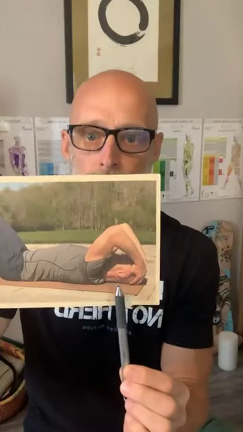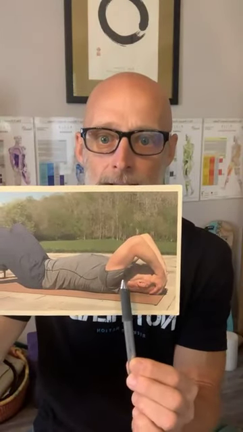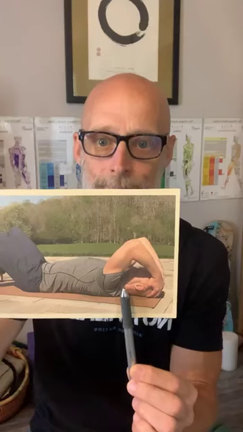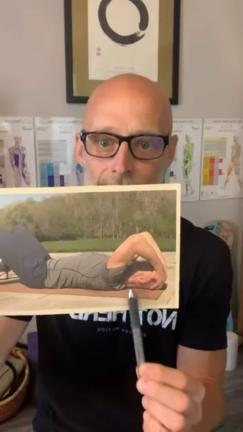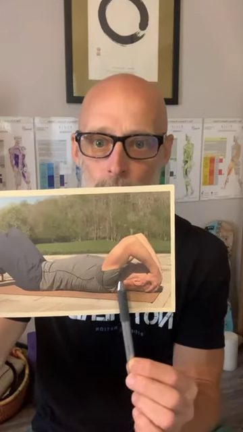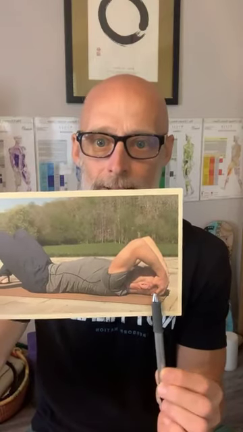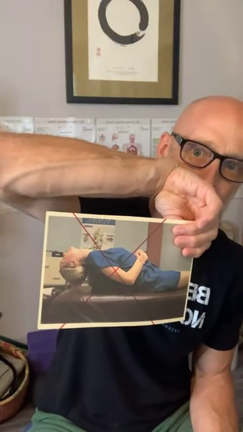You're using these muscles to activate a curve in your neck. This is how you're going to restore the curve in your neck. This, not this weird tomfoolery, this bogus crap.